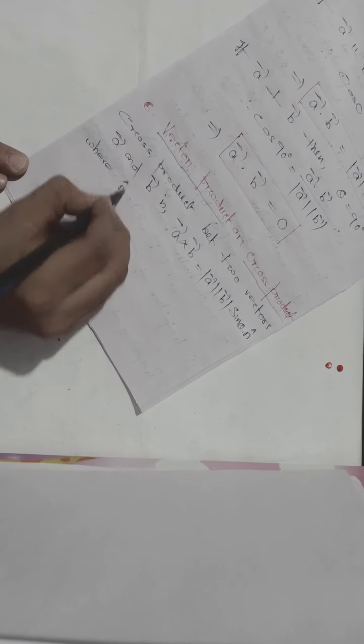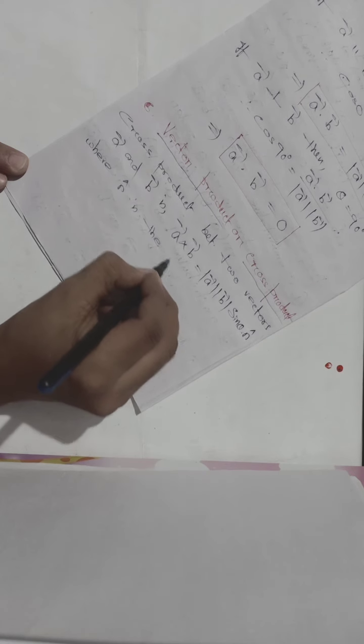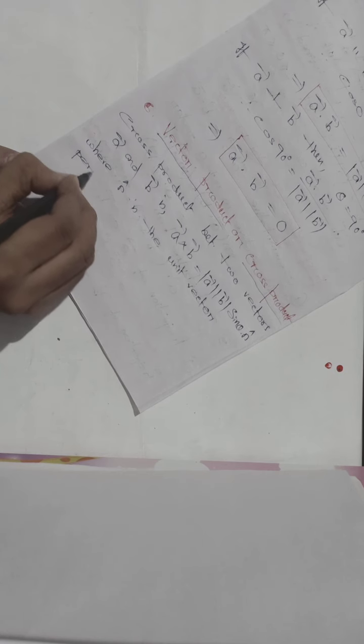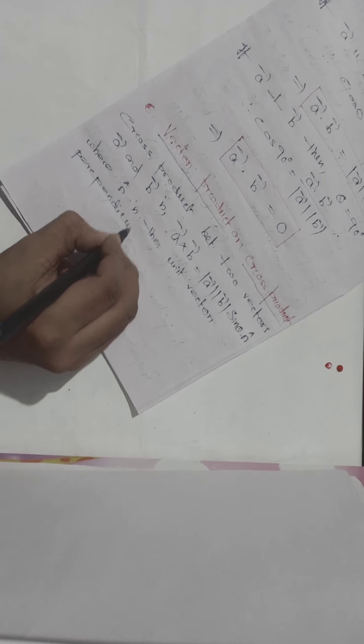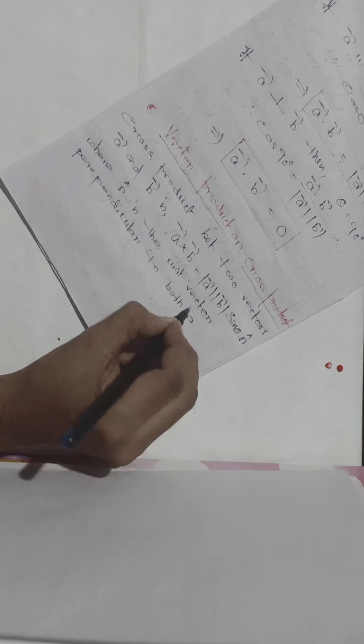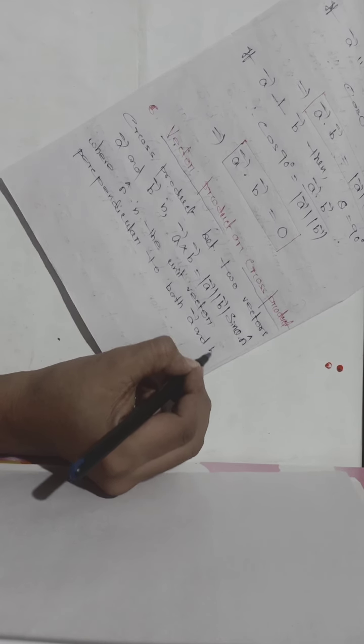Students, n cap is the unit vector perpendicular to both vector A and vector B.